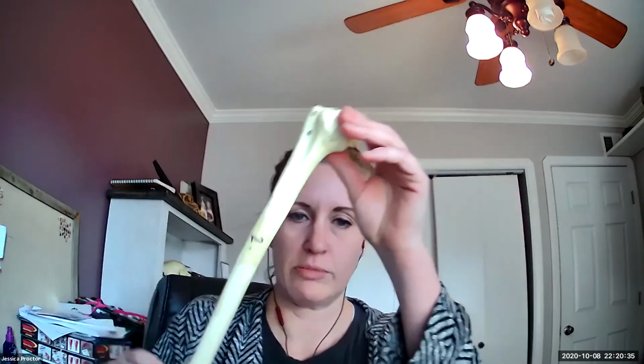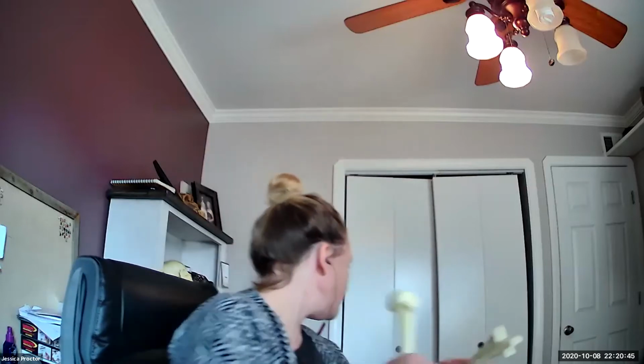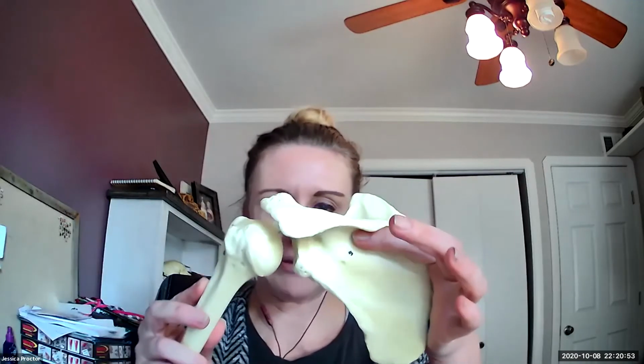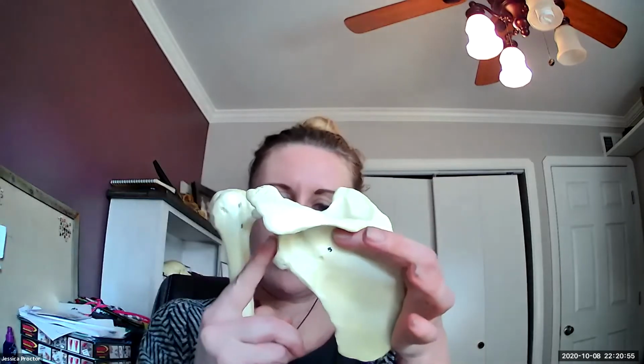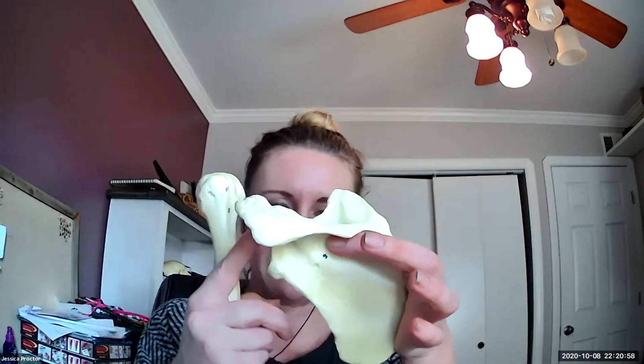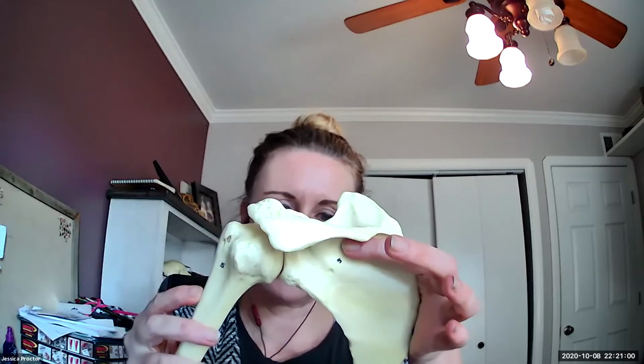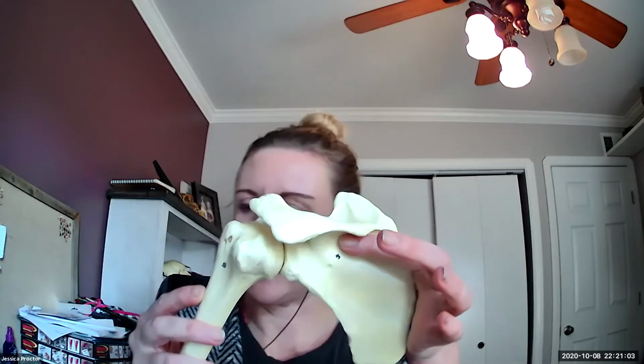Okay, so now we're talking about the bones that are in our arm. In your upper arm, this is your humerus. This entire bone is called the humerus. At the proximal end, it's going to articulate with the scapula, with the glenoid fossa of the scapula. So we've got our scapula, and this area here of the scapula, of the shoulder blade, is called the glenoid fossa. So the head of the humerus articulates with the glenoid fossa of the scapula.